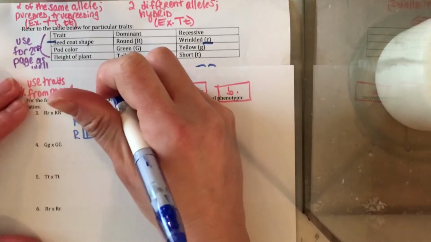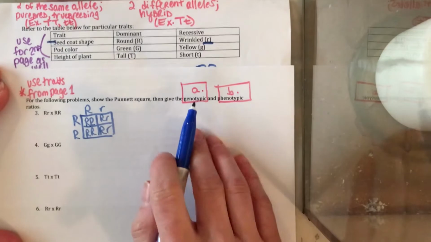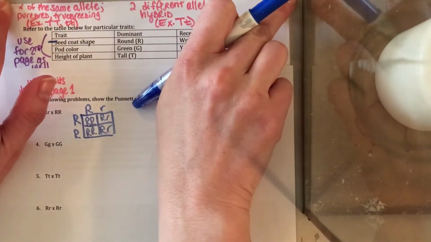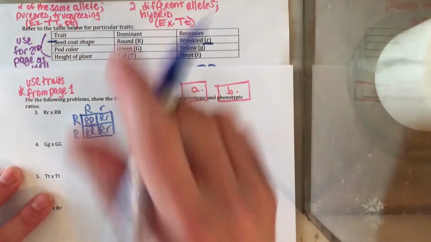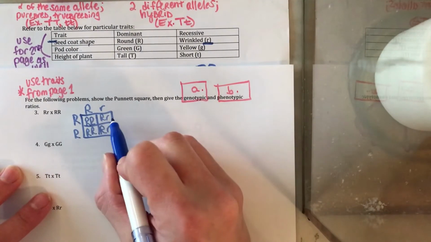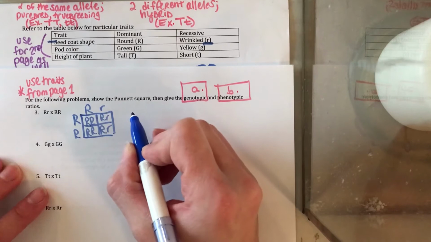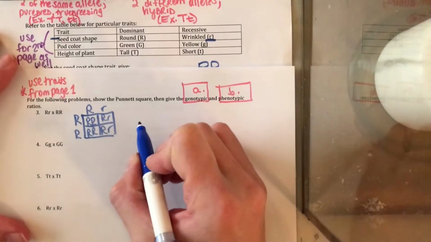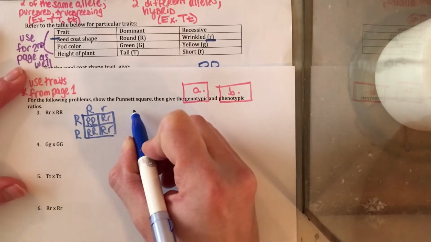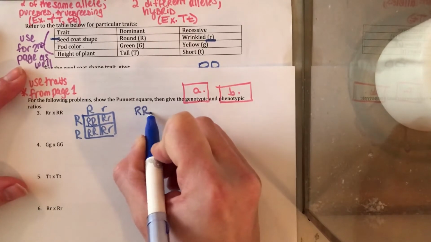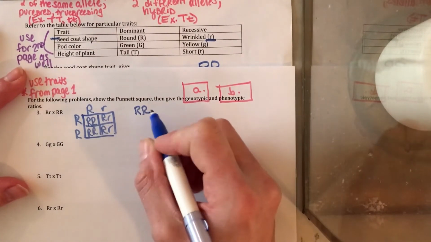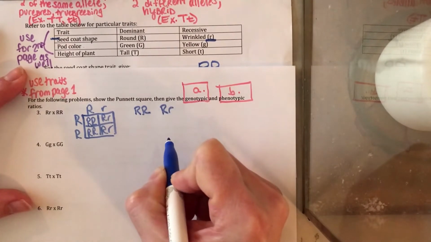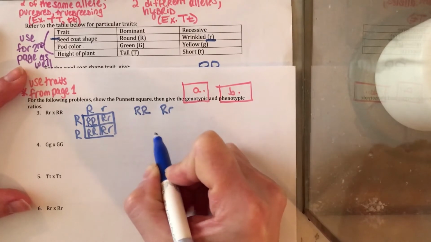Now, to then answer the question, which is genotypic and phenotypic ratios, the genotypic ratio, okay, we only have 2 possible genotypes that we ended up with. So for the genotypic ratio, we have in our Punnett square the possibilities of capital R, capital R, and capital R, lowercase r. We don't have any other possibilities.